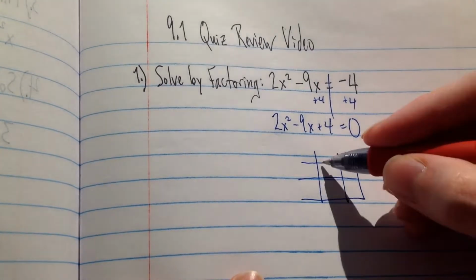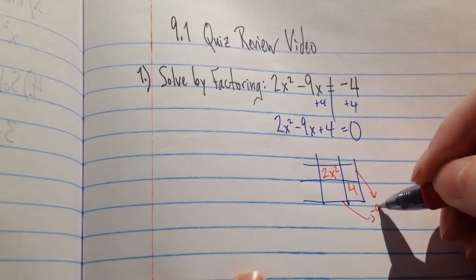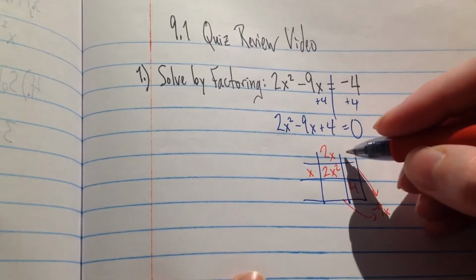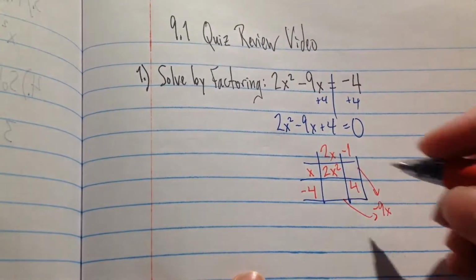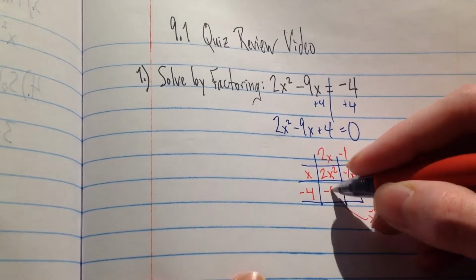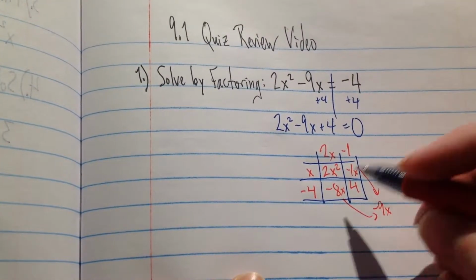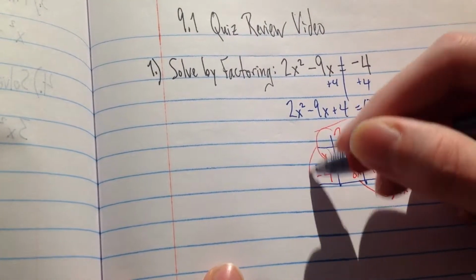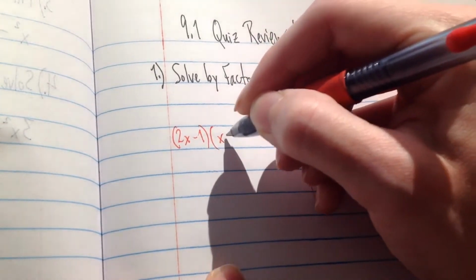So 2x squared goes here, 4 goes here. These two have to add up to negative 9x. So we're going to get a 2x and an x, and you can try your different numbers, but it's going to end up being negative 1 and negative 4, because then that gives you negative 1x and negative 8x, add up to negative 9x. So all of our numbers are working out correctly. So what we have then is 2x minus 1 and x minus 4. So that's our factored form.